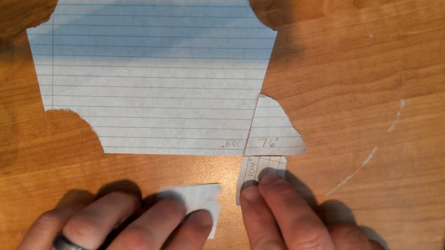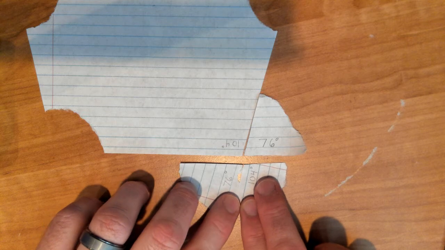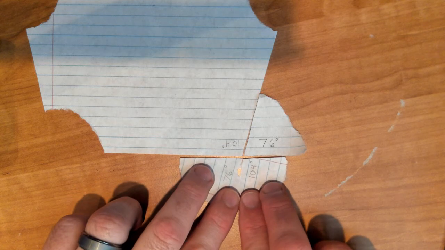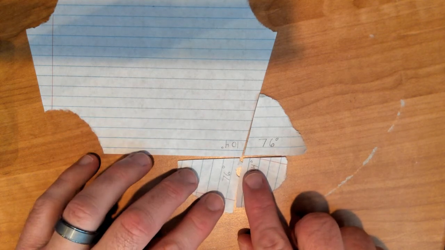And then finally, if I slip in the 76 degrees, now this one's weird because it's torn, but if I kind of line it up, it makes a straight line. They all come together. All their corners point to each other.